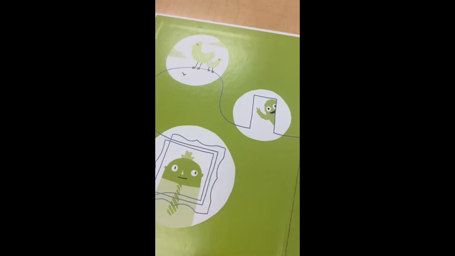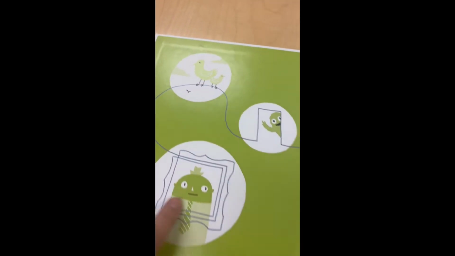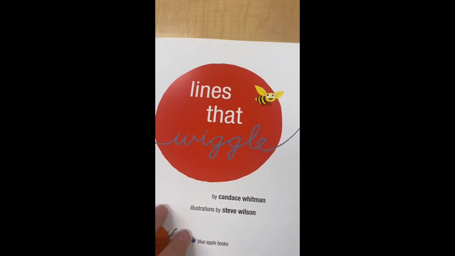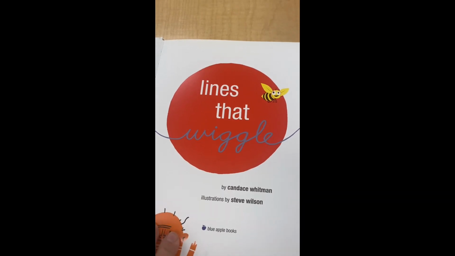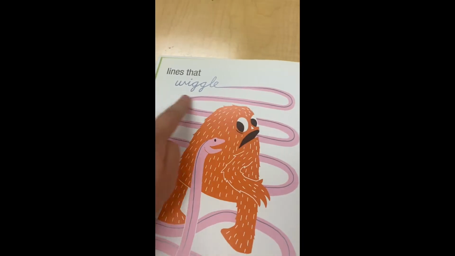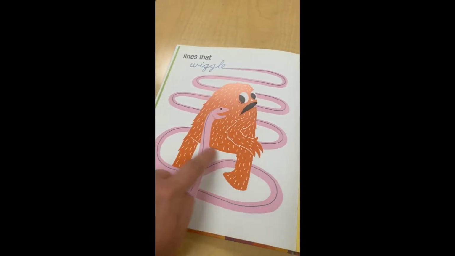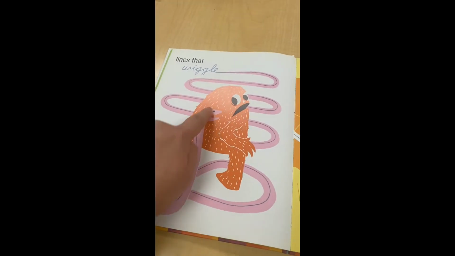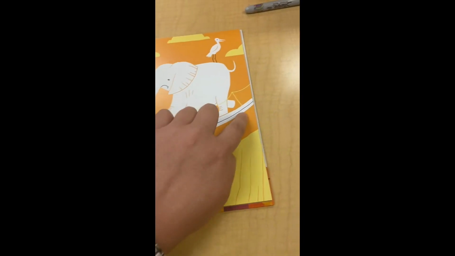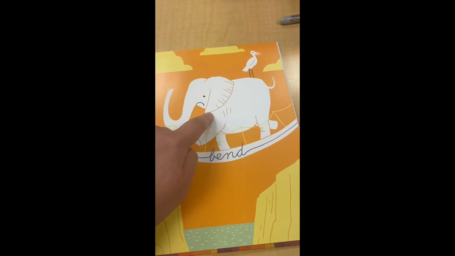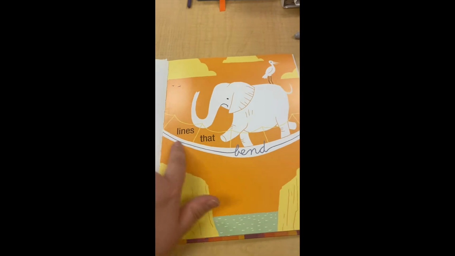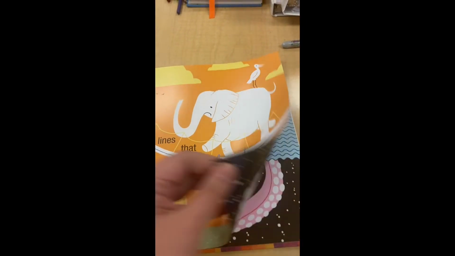Look at all those lines, connecting each picture together. Lines That Wiggle by Candace Whitman. Lines that wiggle. See it going side to side. Who's making those wiggly lines? It's a snake. Lines that bend. Oh my goodness. That elephant and the bird on top is making that bridge bend. It almost looks like a smiley line.